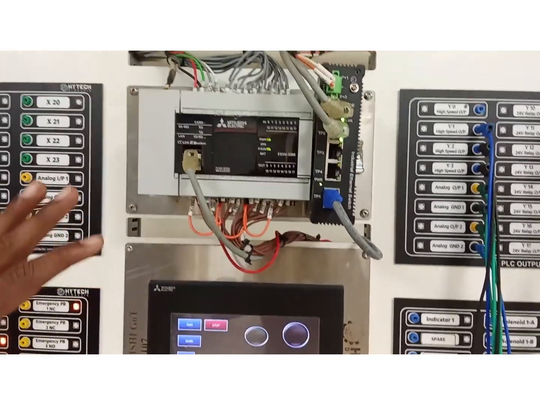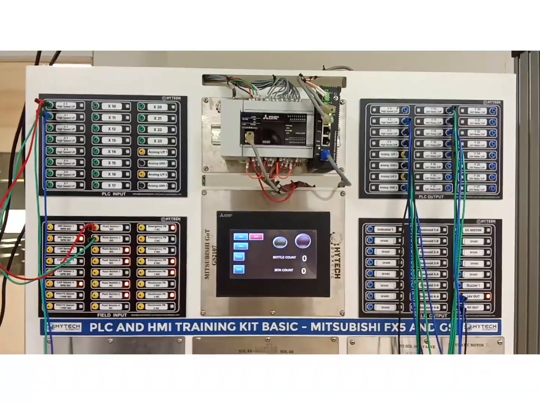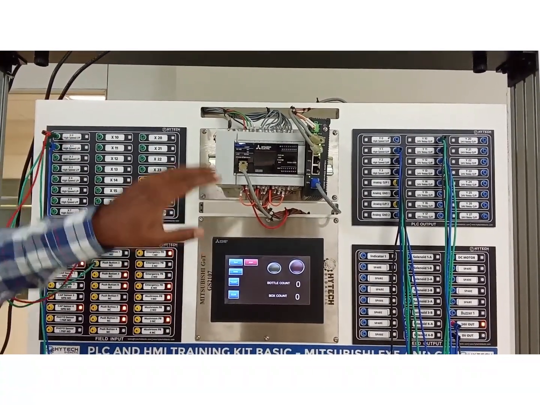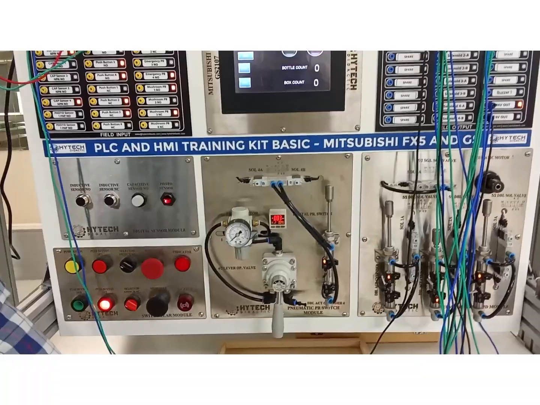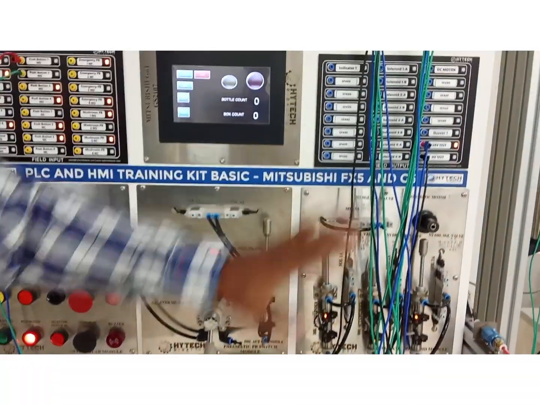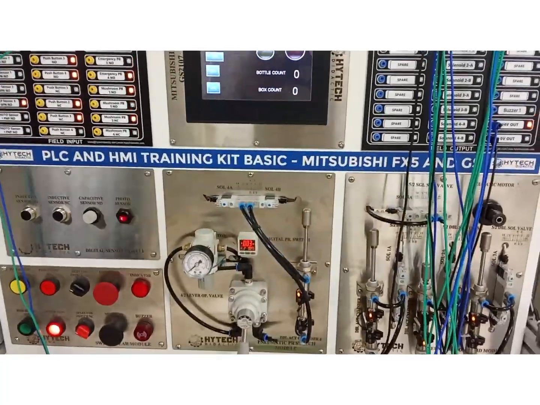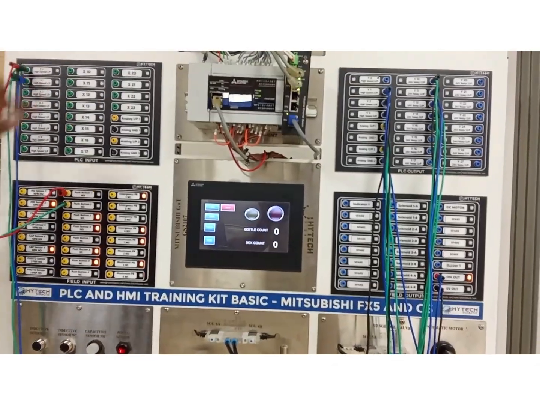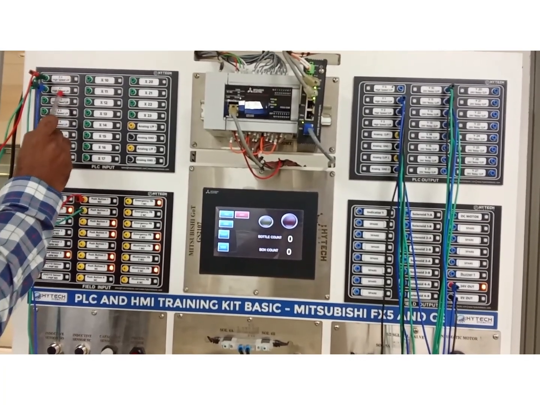Next, these are the physical inputs and these are the physical outputs. Here we need to connect our PLC physical inputs to our hardware. This is a trainer kit, and in the same way we need to connect our physical outputs to the traffic signal. First, we used two inputs, X0 and X1.